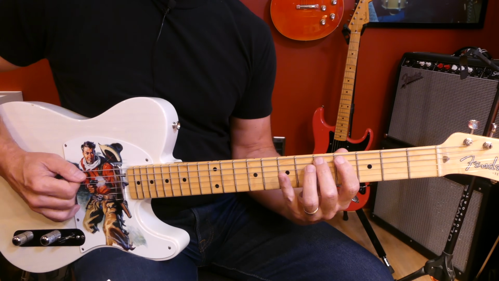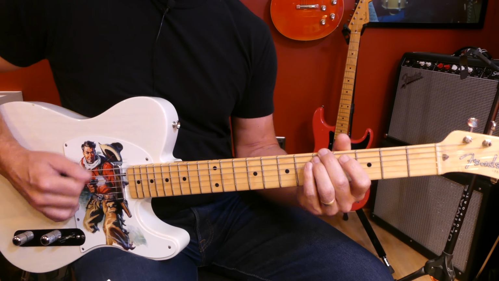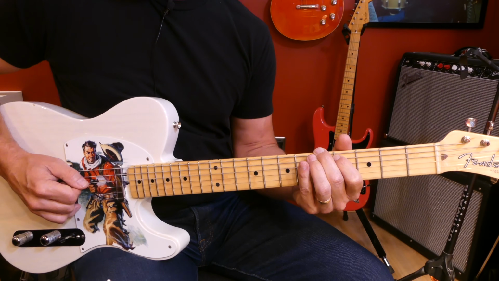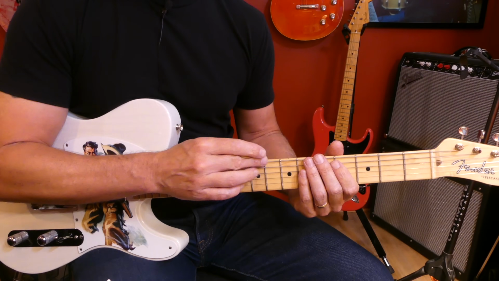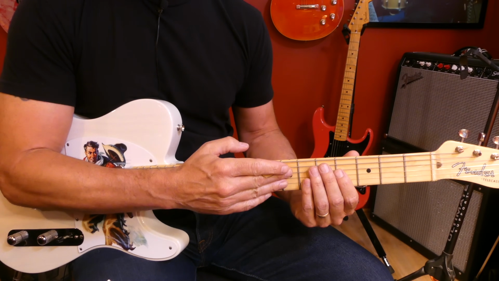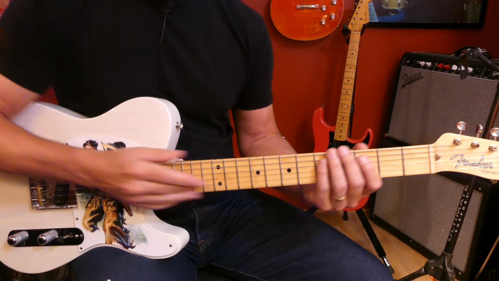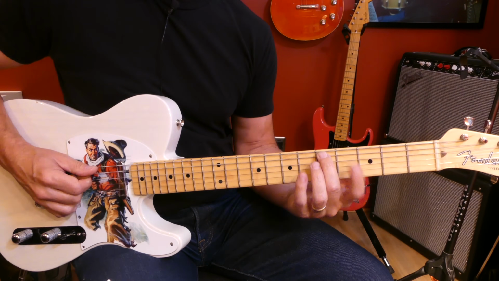1, 2, 3, 4, 3, 2, major third, perfect fourth, major third. Okay, that's it. Now we're going to take that and play it across the sets of 2 strings. We just did it for the E string. We're going to do it for the A string.